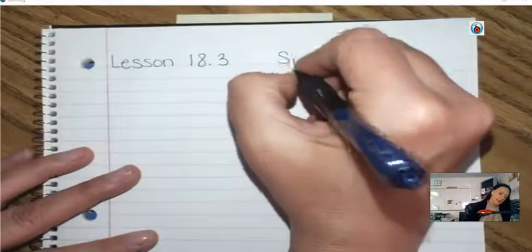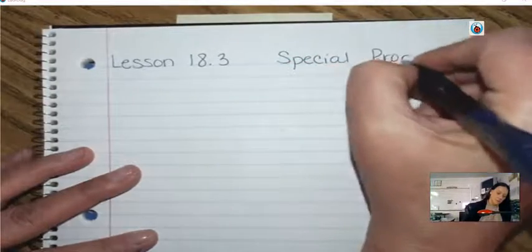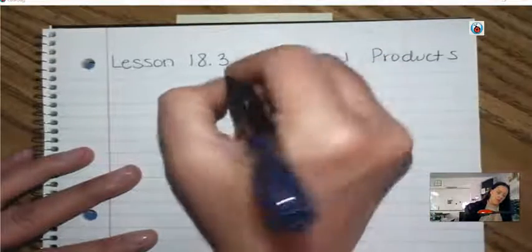Okay, we're working on lesson 18.3. So more multiplying with the binomials. This lesson is on special products of binomials.